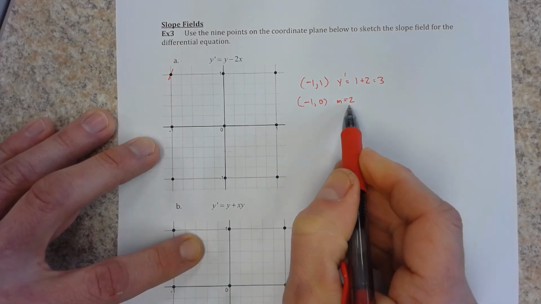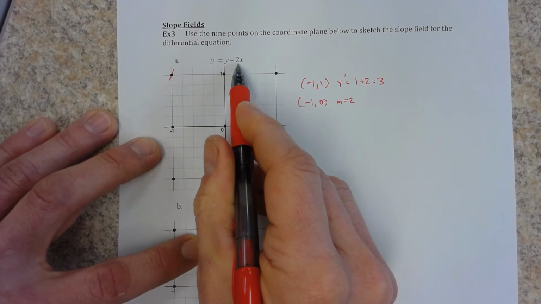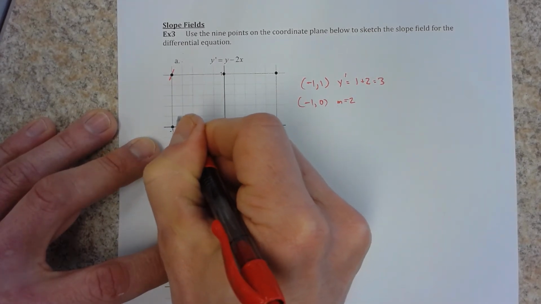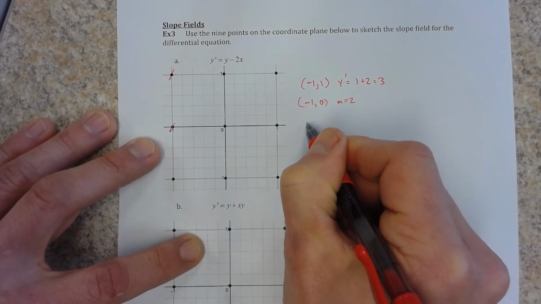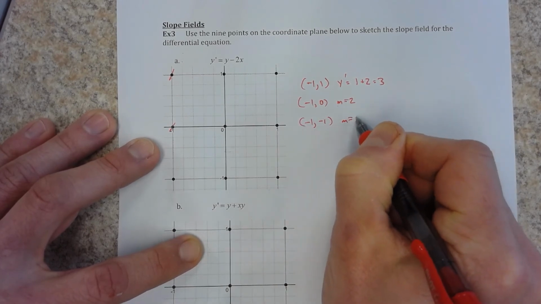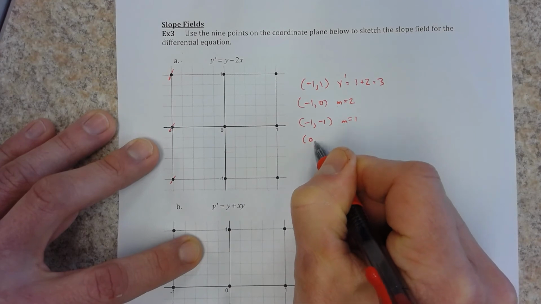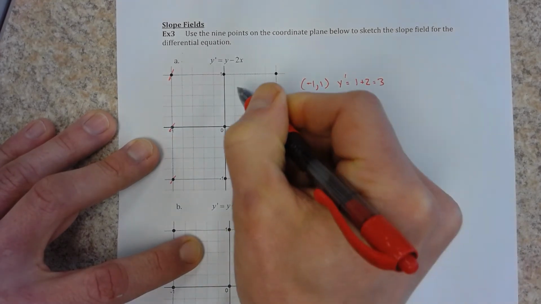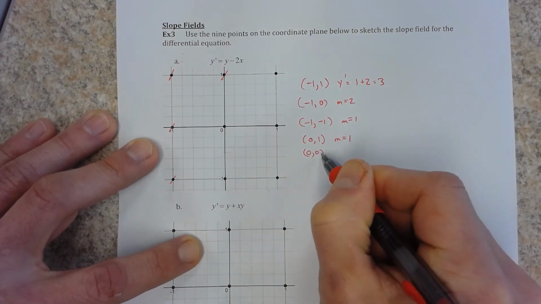So I'm not going to plug every point in for the sake of time, but all I'm doing is plugging these x and y values into the differential. Get a slope of 2, which is a little less steep than the one before, at -1, 1. Now I'm going to use -1, -1. I got a slope of 1. Moving on to 0, 1 has a slope of 1 as well. 0, 0 has a slope of 0.